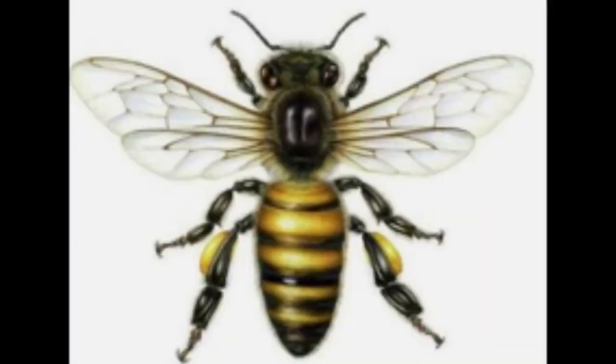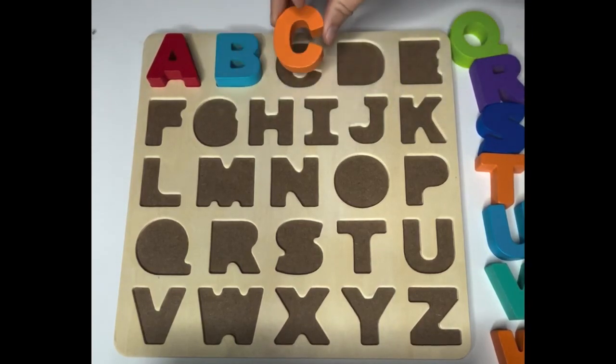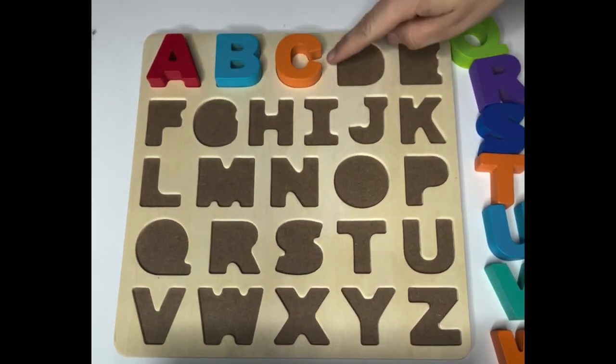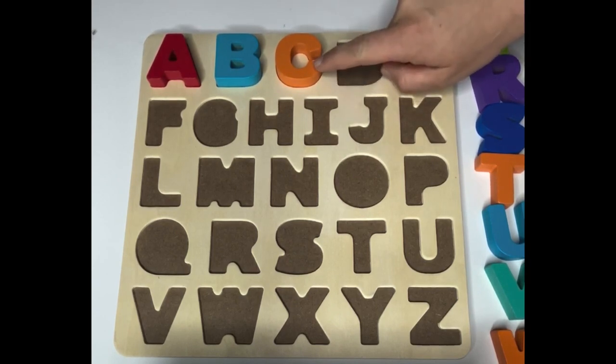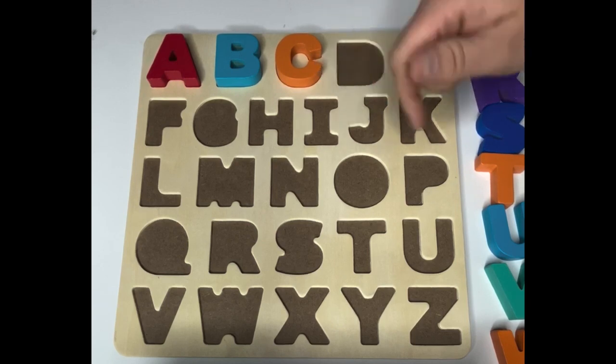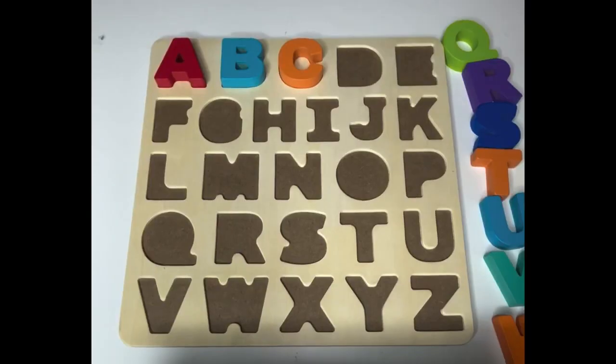B, like in B. This is the letter C. C goes right here, and C makes 2 sounds, K and S. Do you know what color our letter C is? That's right, it's orange. K, like in cactus.